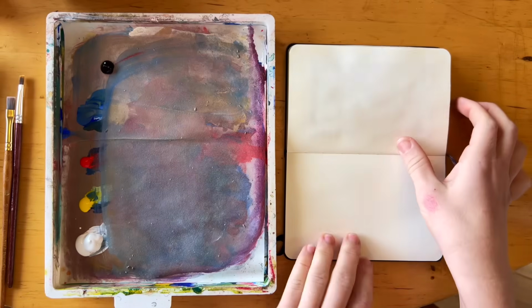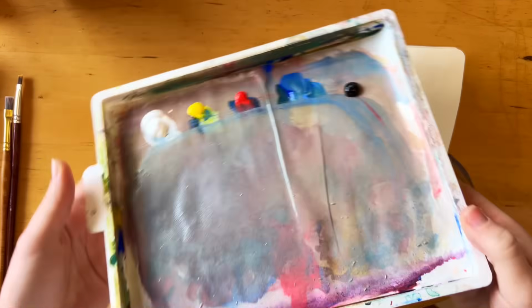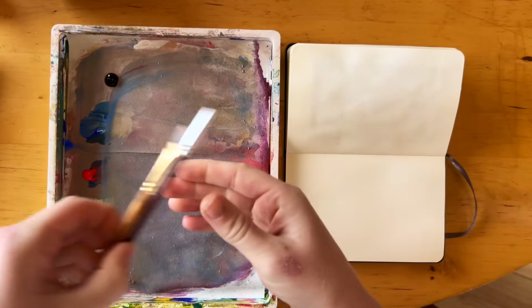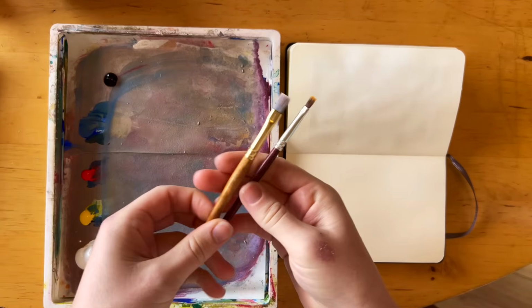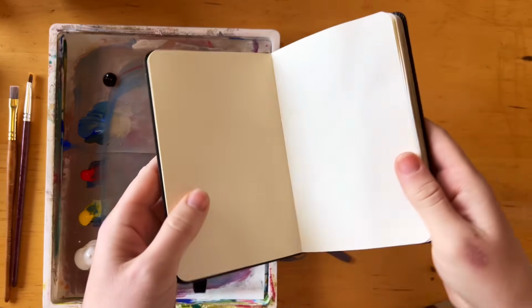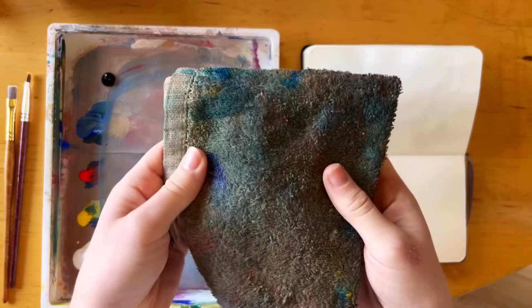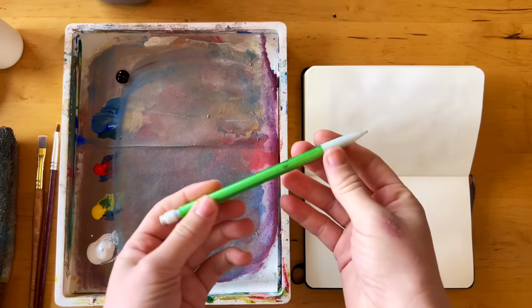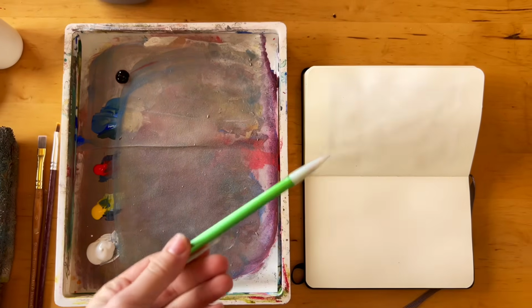For this exercise, I'll be using my Stay Wet palette with black and white acrylic gouache paint. I'll also be using two flat brushes, a small one and a medium one, and my Moleskine Pocket sketchbook. I also have a rag and a jar of water for cleaning my brushes. And I'll be using a mechanical pencil as well.